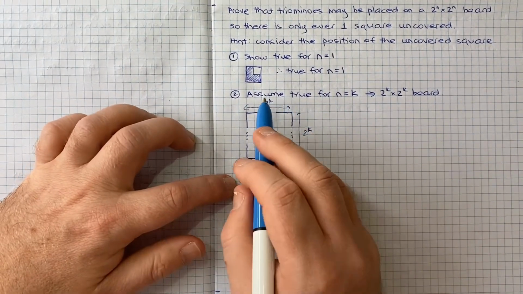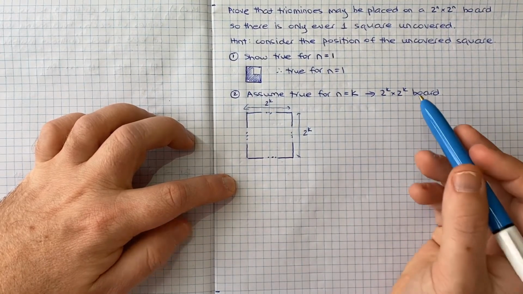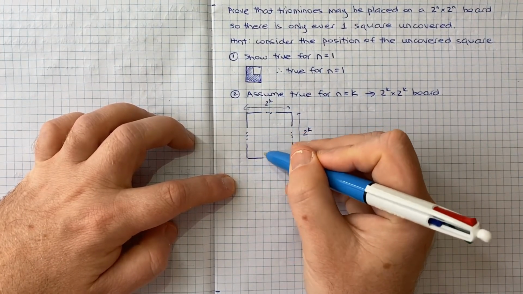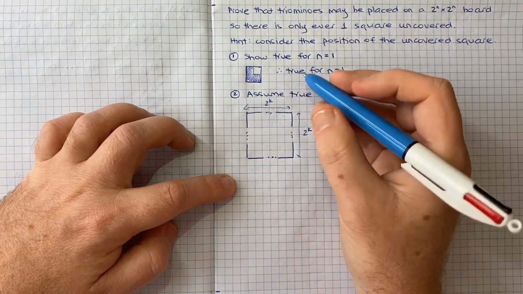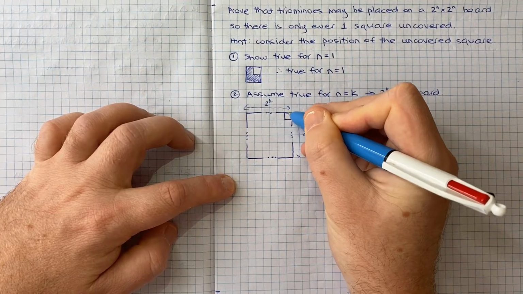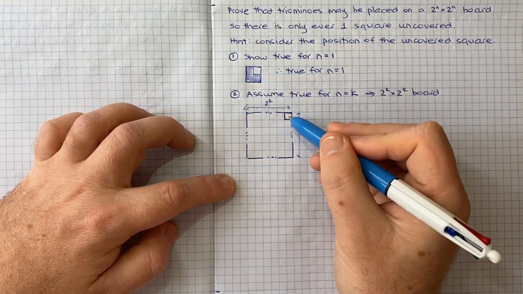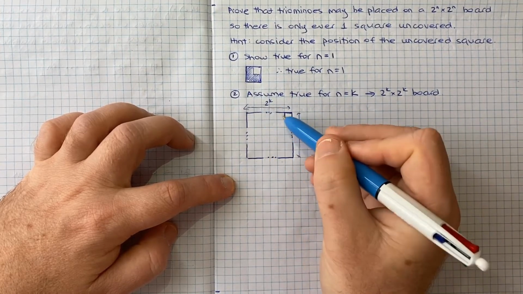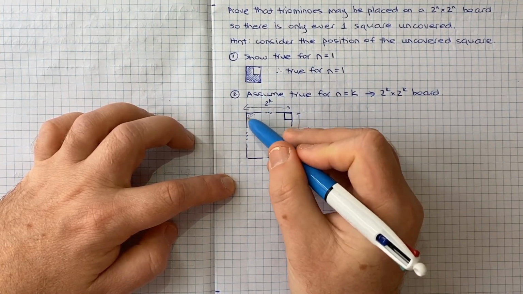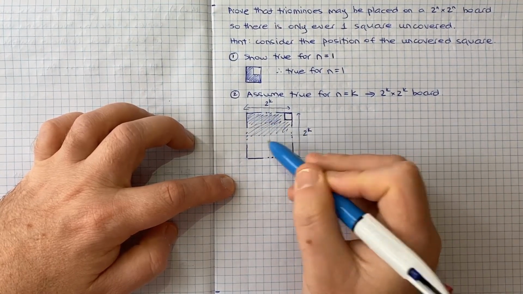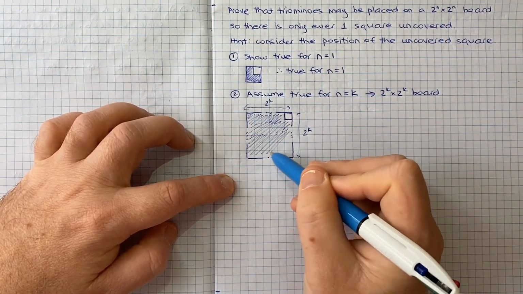And if we're assuming it's true for n is equal to k, what we're assuming is that we can overlay various triominoes such that there'll only be one square left uncovered. And here I'm just going to pick the top right. I could have picked any square actually, but I think the top right is not a bad idea. So just in the diagram, I'll shade in everything else to indicate this is what we're assuming.